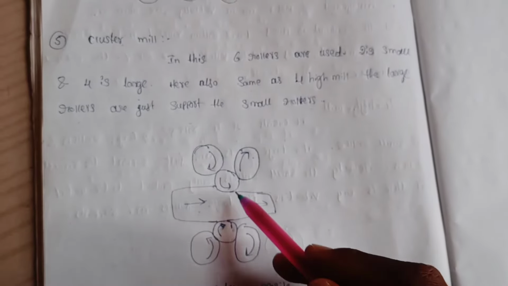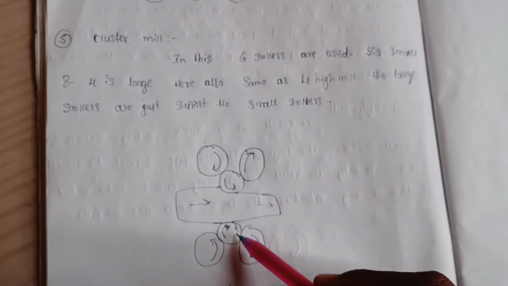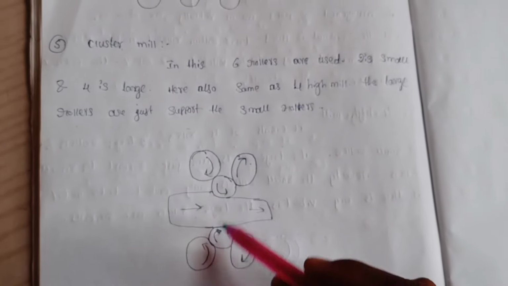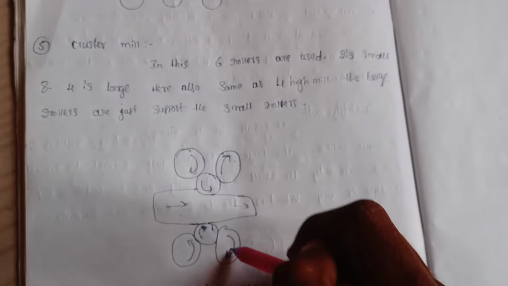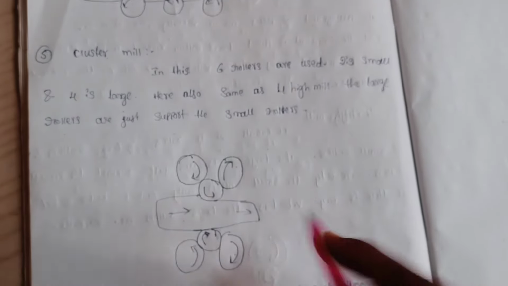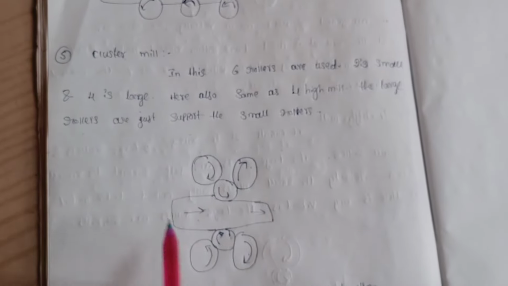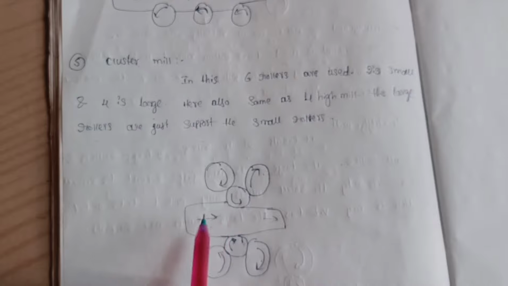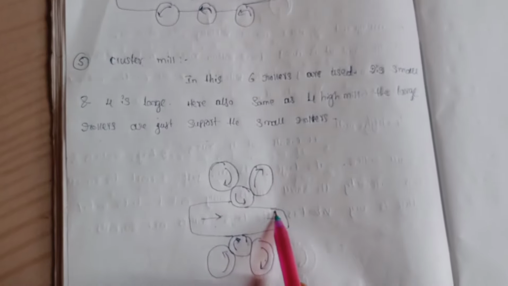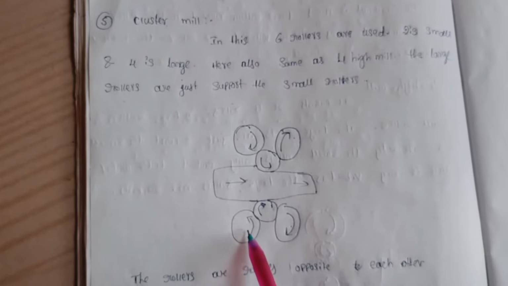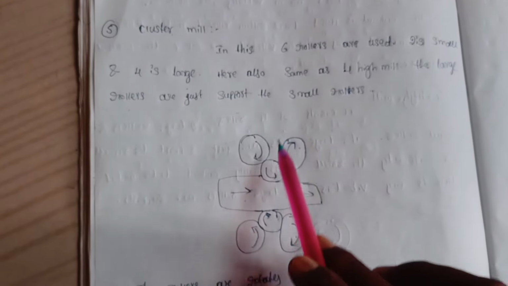If any vibrations occur while doing the process, there are rollers on the upper side and lower side to support the small rollers in order to avoid this. So this is the purpose of the cluster mill. The material is processed in between the small rollers, and there is a reduction in diameter and increase in length. These rollers are just to support the small ones.